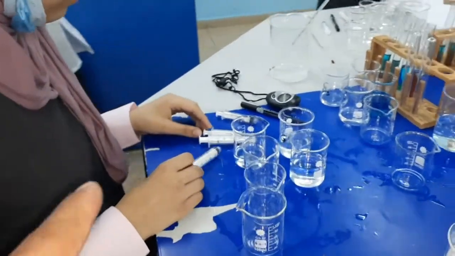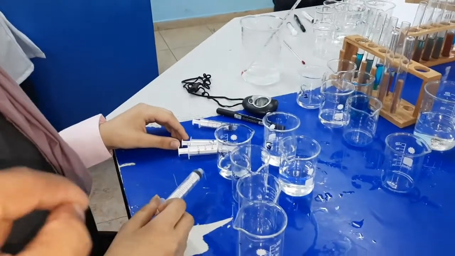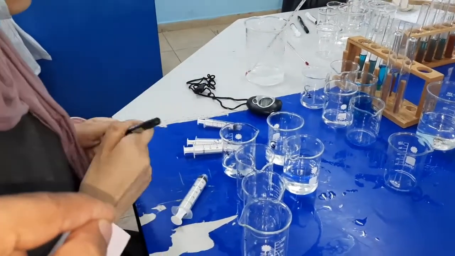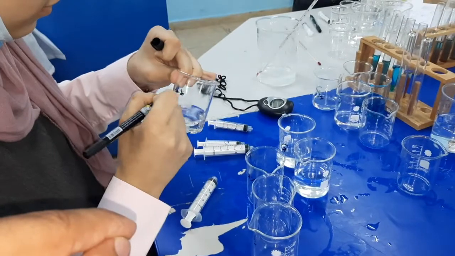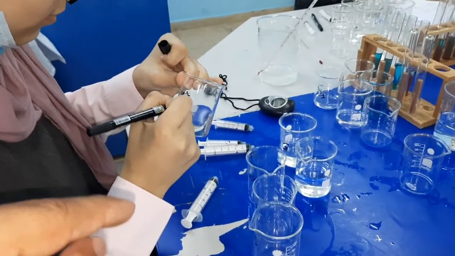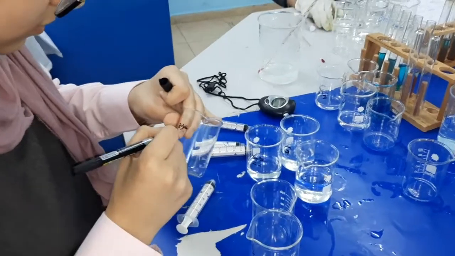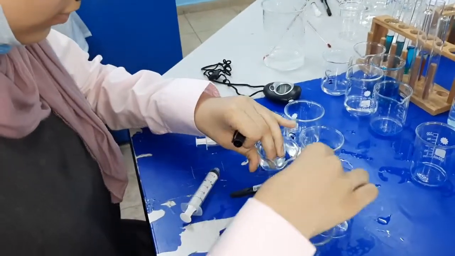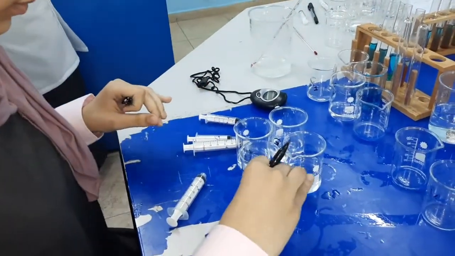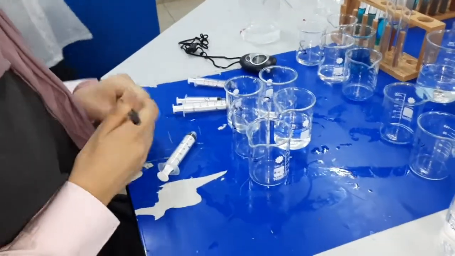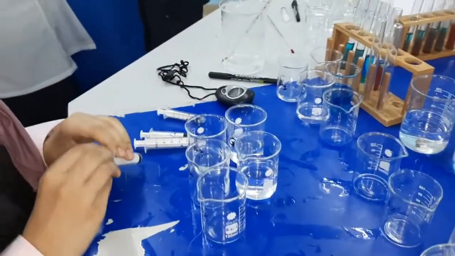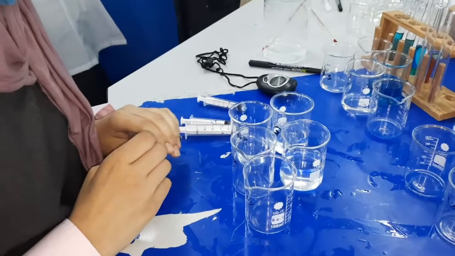Simply you can erase the labeling. So scratch on that labeling, and then that's gonna be 2%. And the other beaker should be 1%. Great. And then it's gonna be 0.5. Great. Now in order to do the 1%, what you're gonna do?